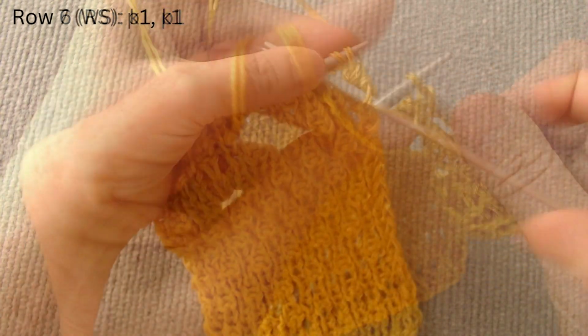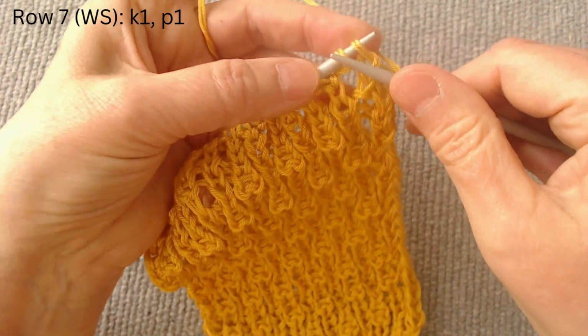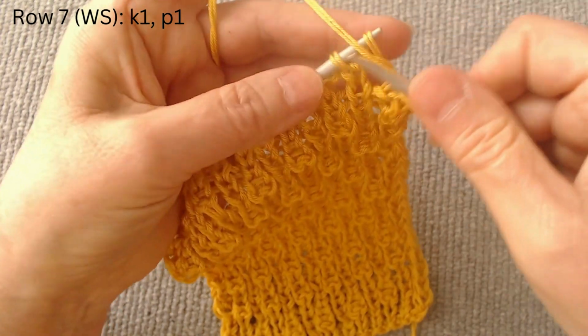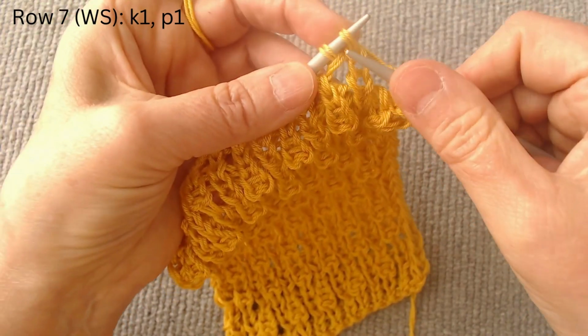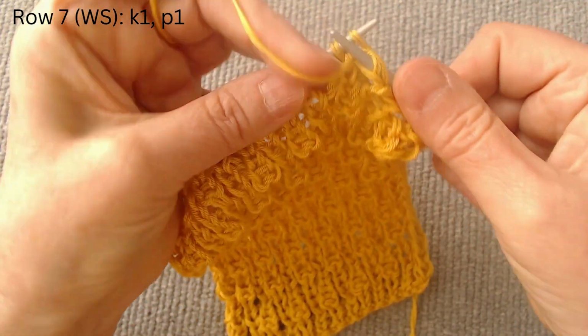The 7th row is on the wrong side. From the beginning to the end of the row, knit 1, purl 1. Knit 1, purl 1.